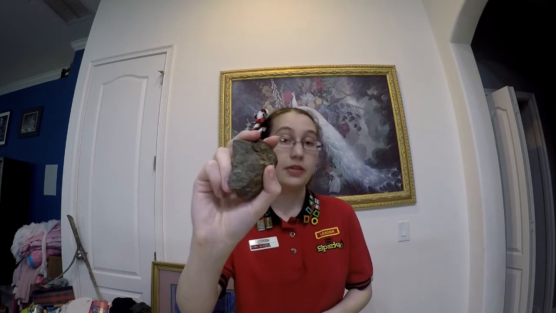Now, the last lesson we had about the flood, we ended with the question of what does it have to do with fossils, and it actually has everything to do with them.